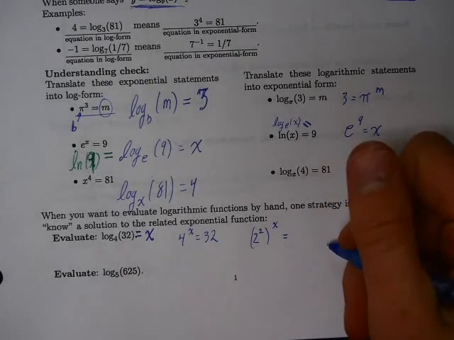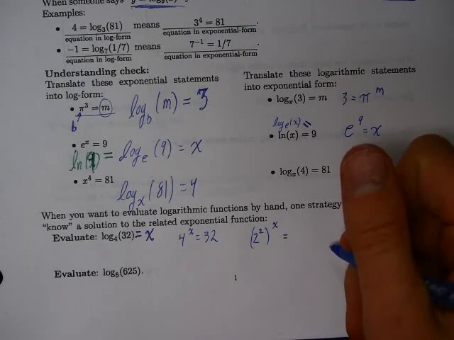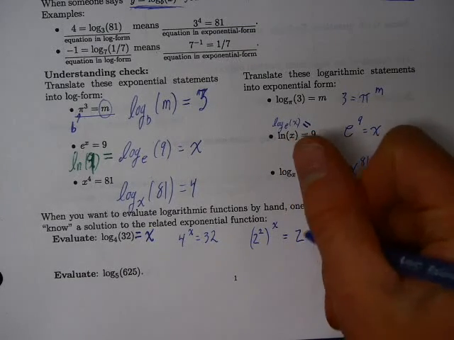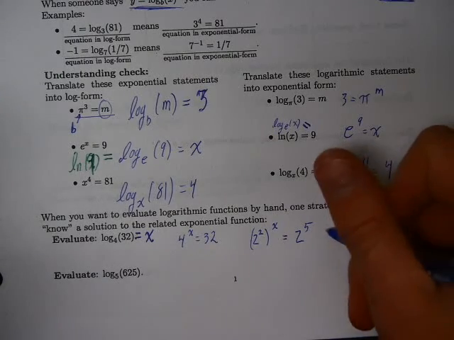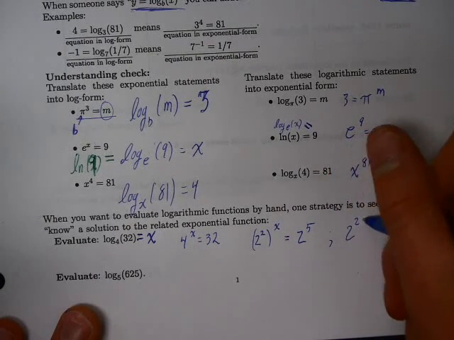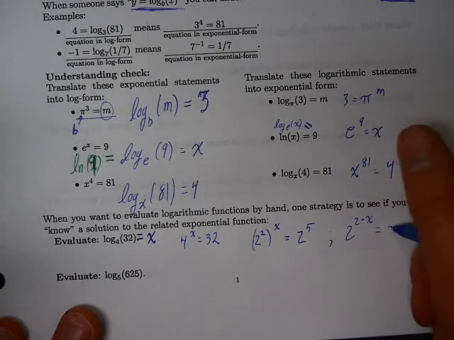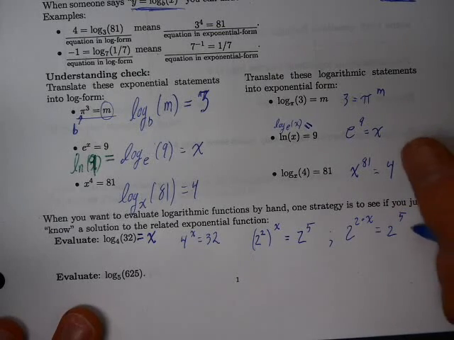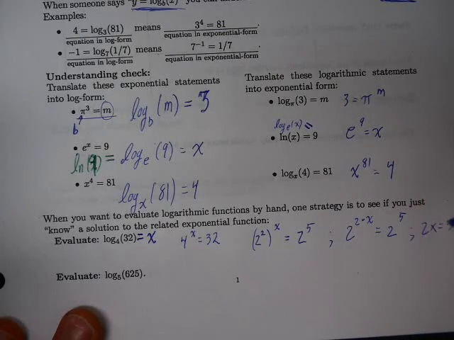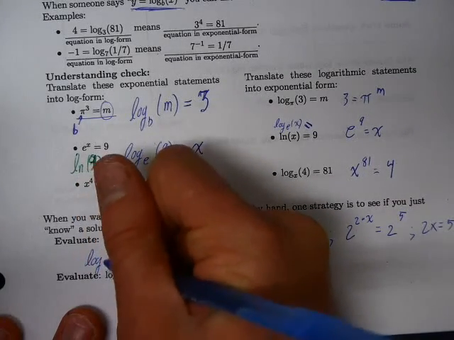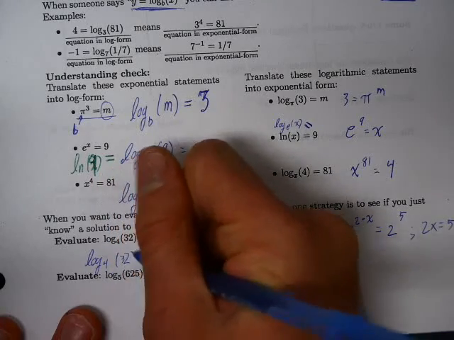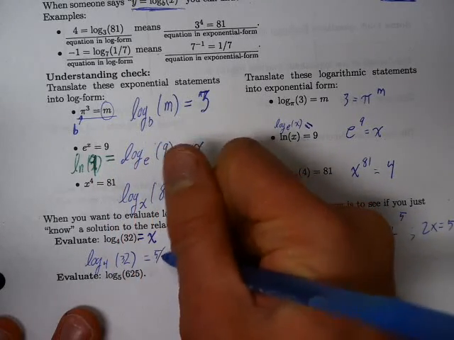What's 32 as a power of 2? 2 to the 5th, I think. So we can eventually rewrite that as 2 to the 2x is equal to 2 to the 5th. So 2x is equal to 5. So what is x? 5 halves. x is 5 halves. So the log base 4 of 32 is equal to 5 halves.